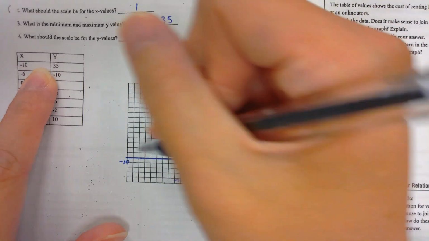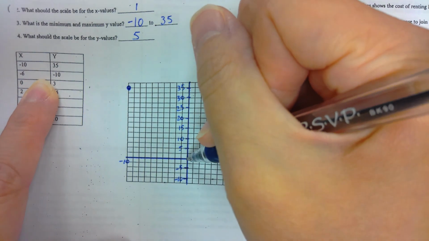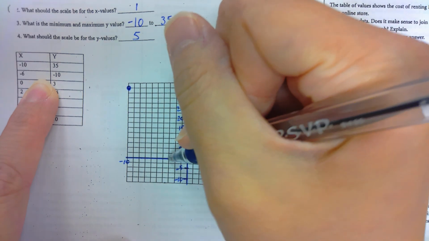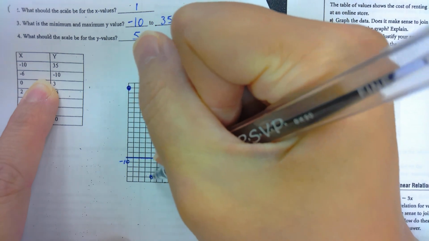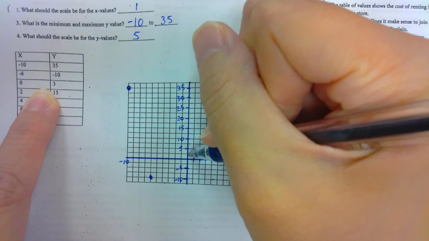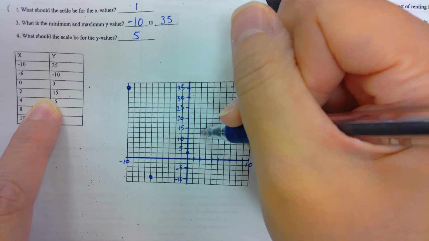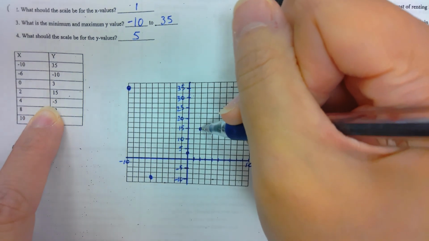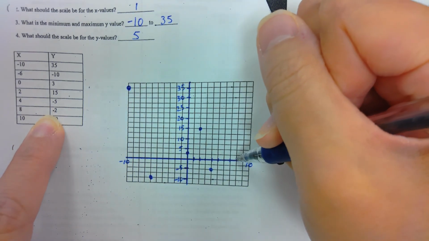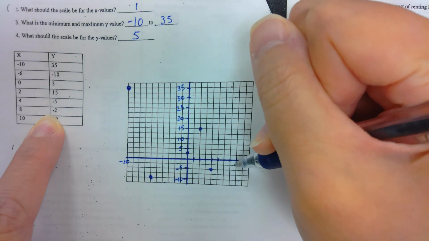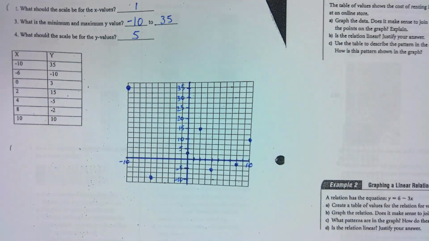Negative 10, 35. Right here. Negative 6, negative 10. Negative 6, 1, 2, 3, 4, 5, 6. Negative 10. So down here. 0, 3. Right here. 2 and 15. 4 and negative 5. 8 and negative 2. And then 10 and 10. Here. Okay.